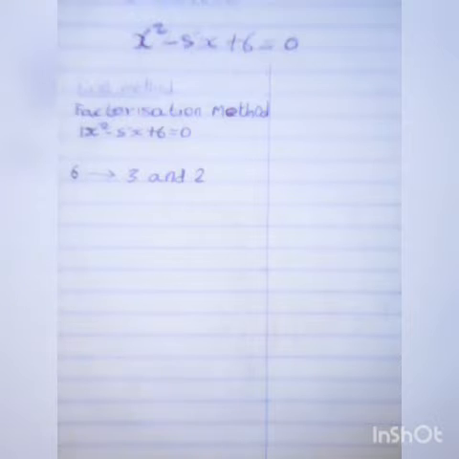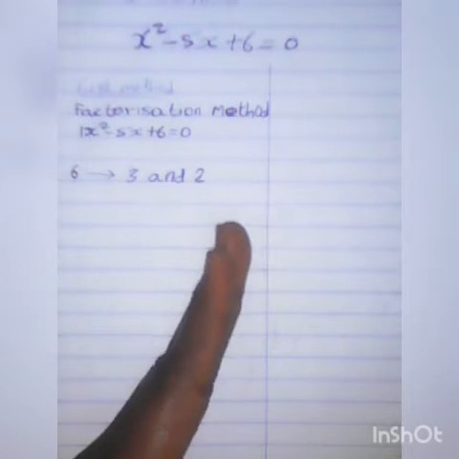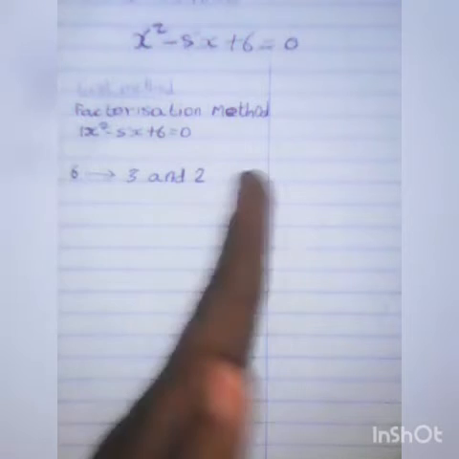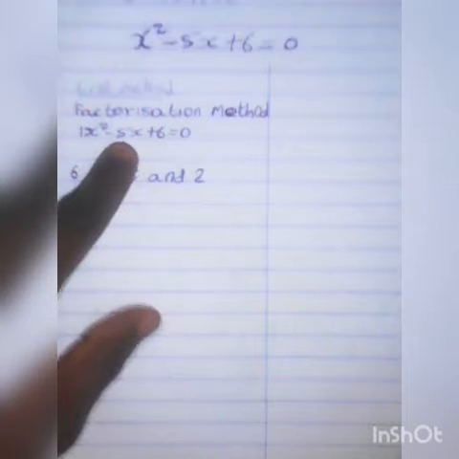Yes, we've gotten the factors, which are 3 and 2. We don't just put 3 and 2 into the question like that. First of all, know whether 3 would be minus or 2 would be minus, or 3 plus or 2 plus, in order for us to get minus 5.